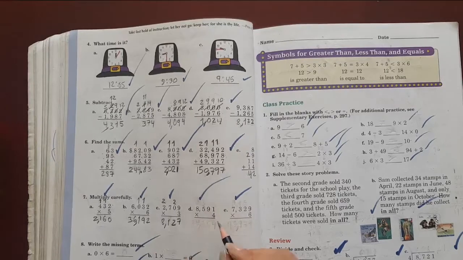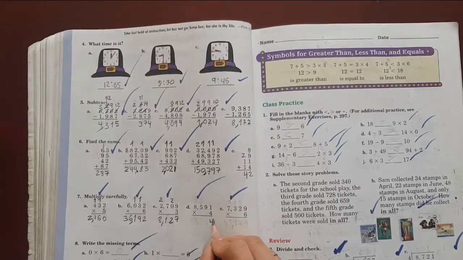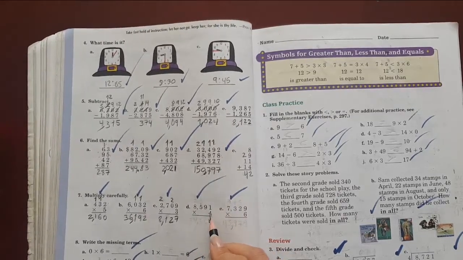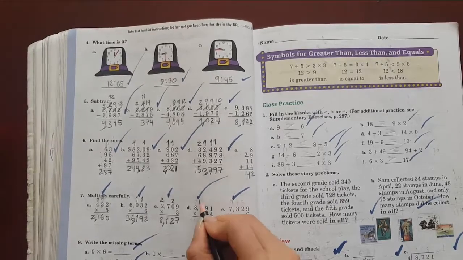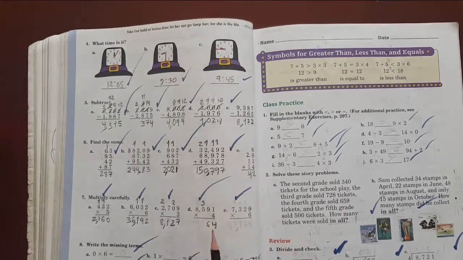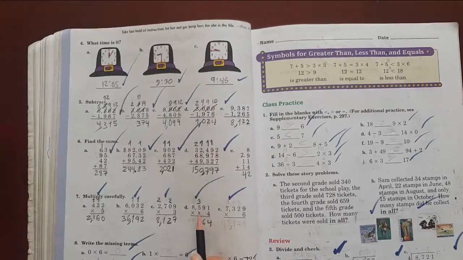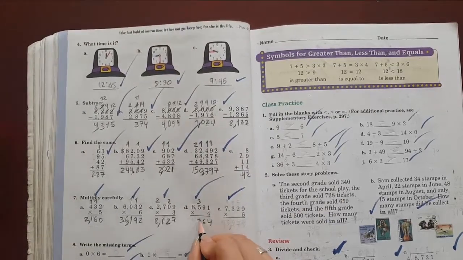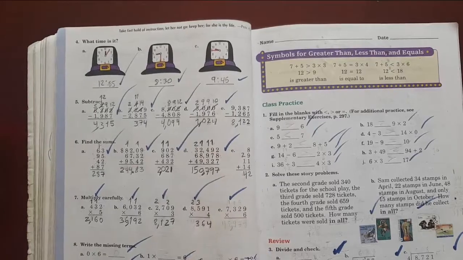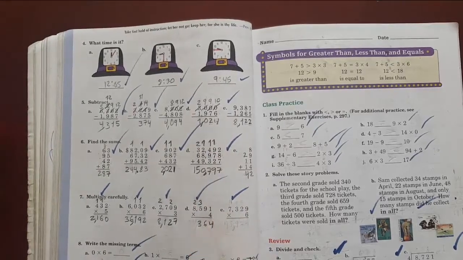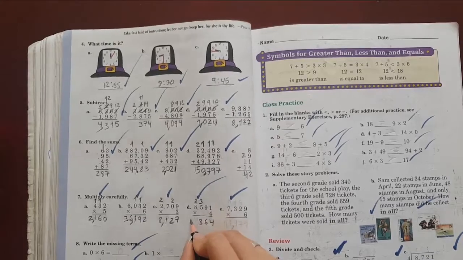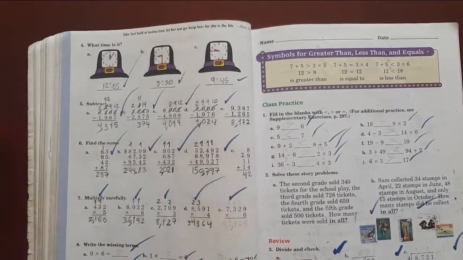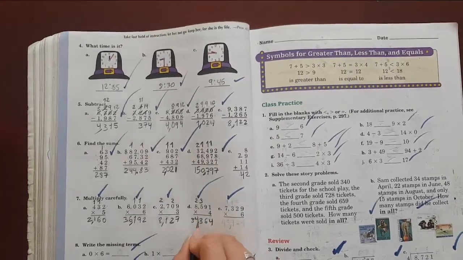Letter D. 4 multiplied by 1, 4. Easy job. 4 multiplied by 9, 36. And I carry 3. 4 multiplied by 5, 20. Plus 3, 23. And I carry 2. And 4 multiplied by 8, 32. Plus 2, 34. Good job. And I will place the comma.